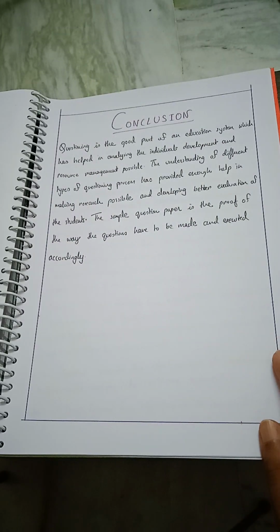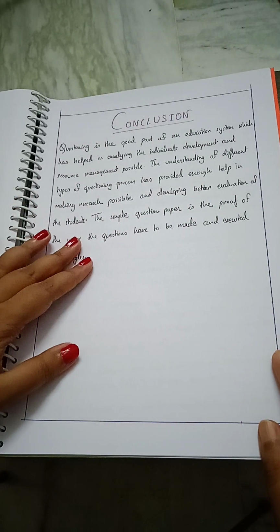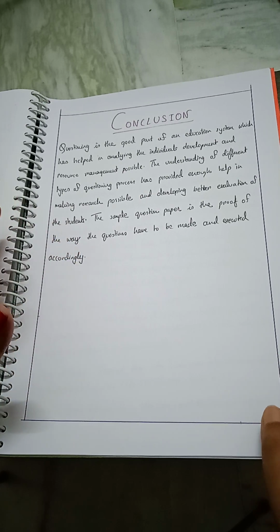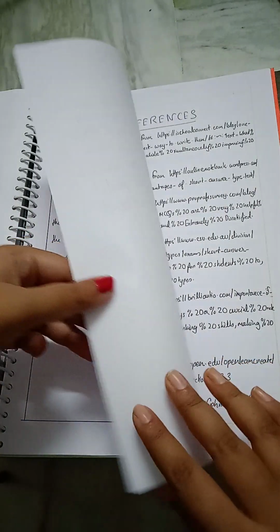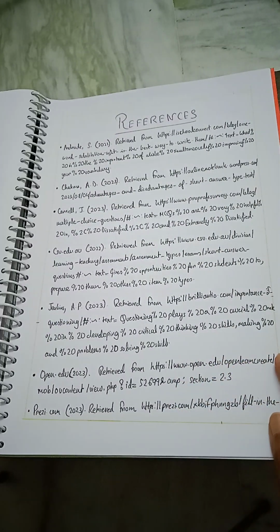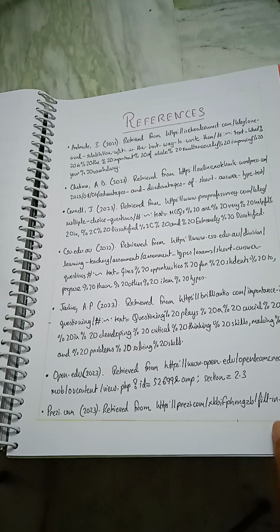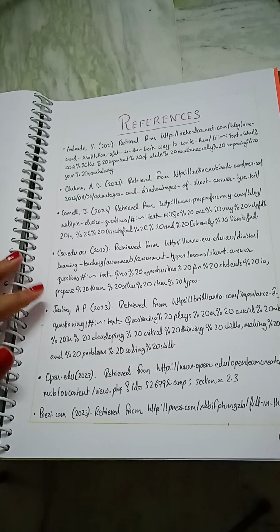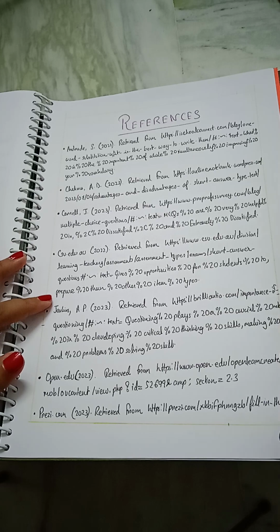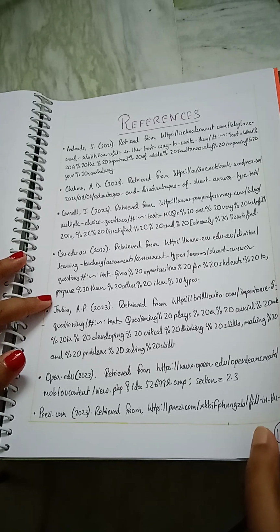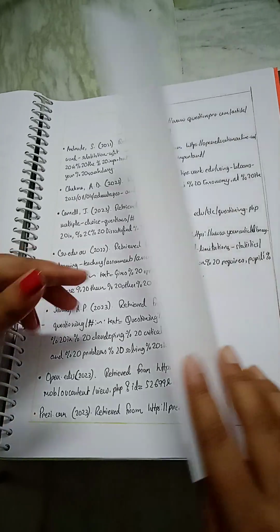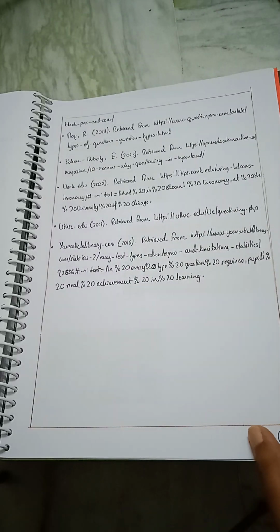Then comes the conclusion part here. As you can see, in the conclusion I have written just the summary of whatever I have done in my project here. Here again comes the reference. As you can see, it's very important to give the reference, and mind it, you have to follow a format, either APA or whatever format your college or university is prescribing. That format you have to follow in here.